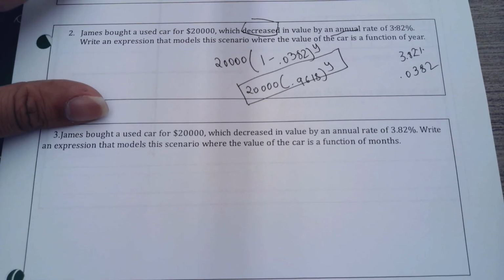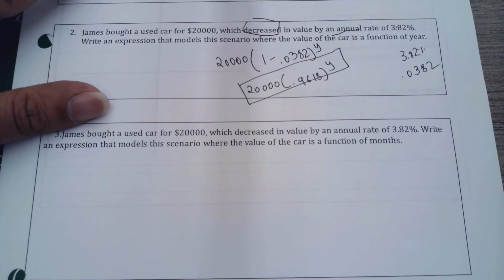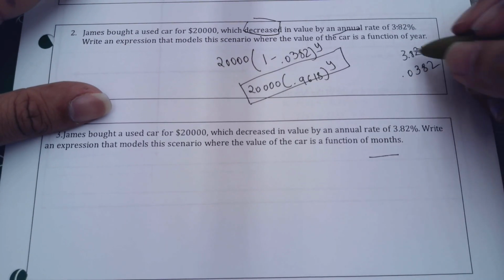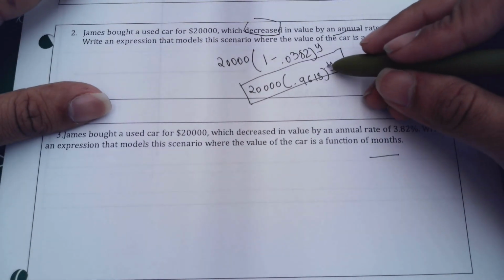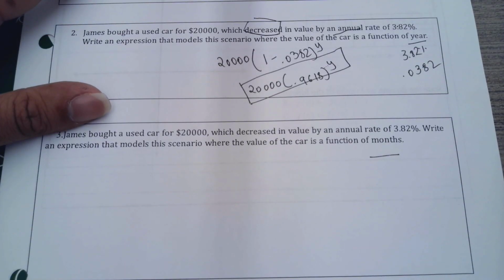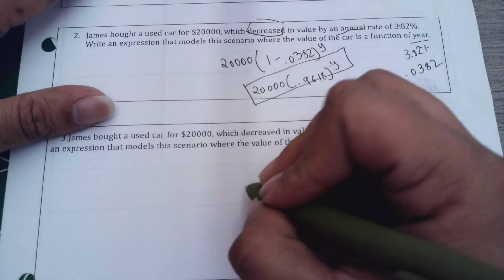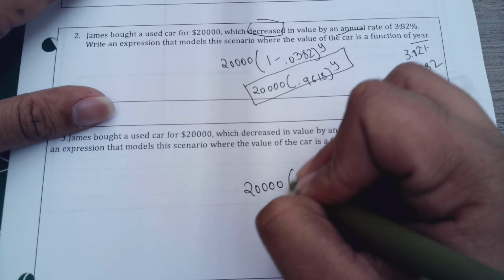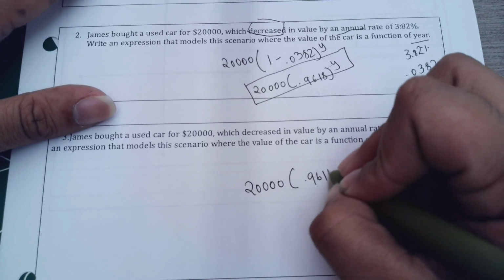James bought a used car for $20,000, and so on. But now they want us to write that in terms of months, right? This was in terms of years. That's why there's a y there. But what if they want you to write it in terms of months? Well, there are 12 months in a year, so your equation still remains the same: 20,000 times 0.9618.